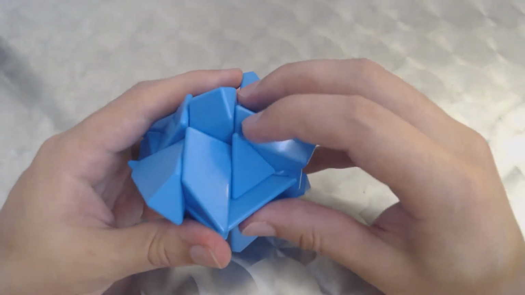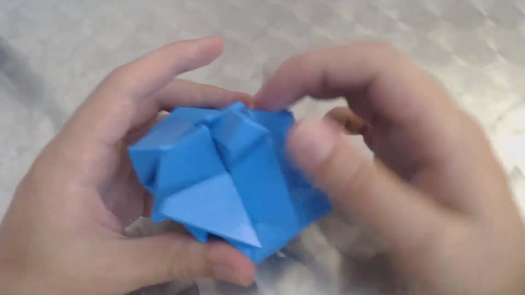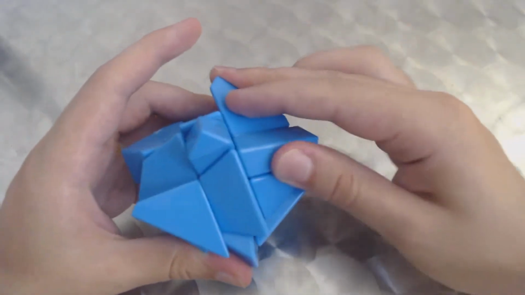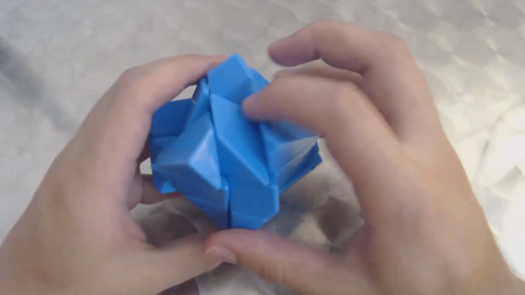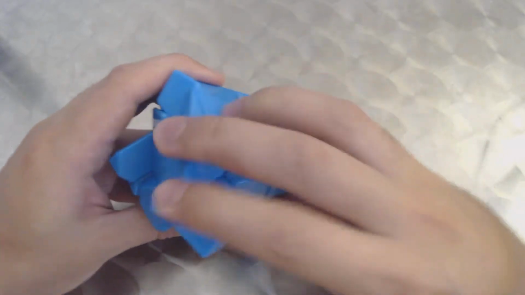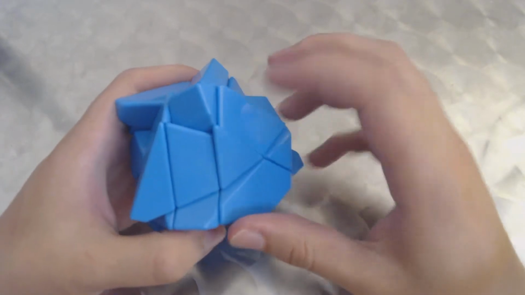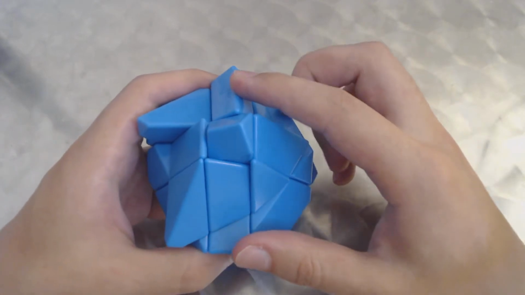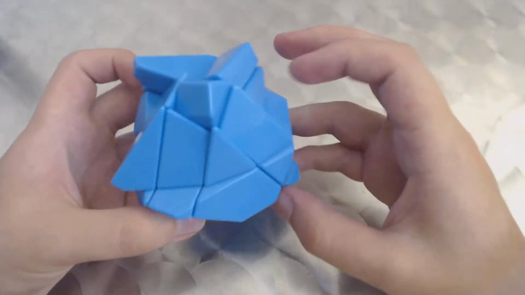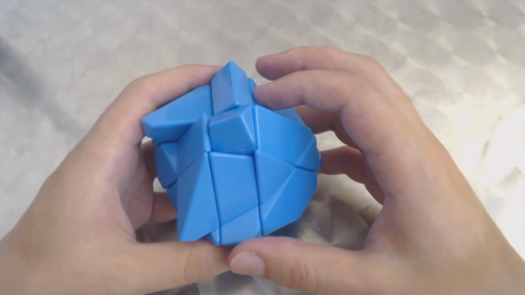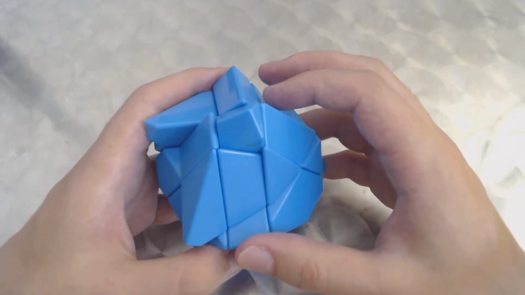So we just do, again, R, U, R', U', and now we do F' to return it, and they are all now properly oriented. Now we try to properly place them. Now we could do this one of two ways.